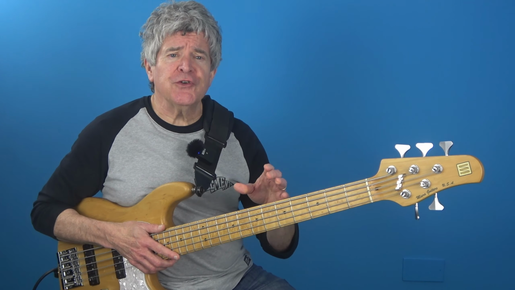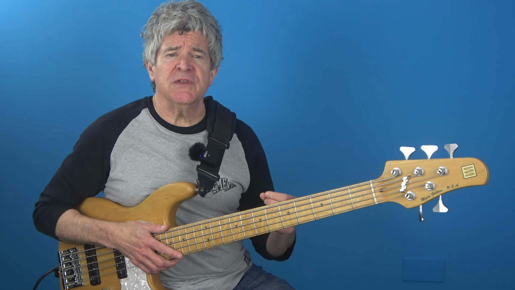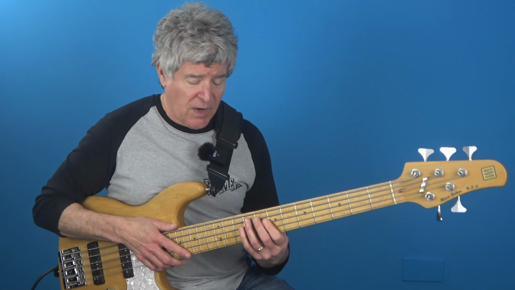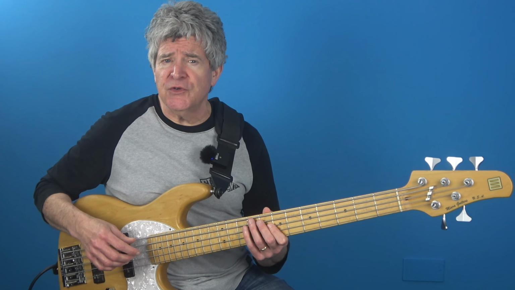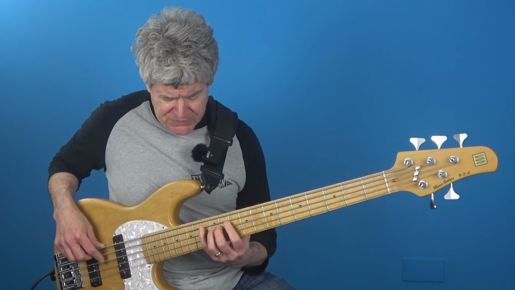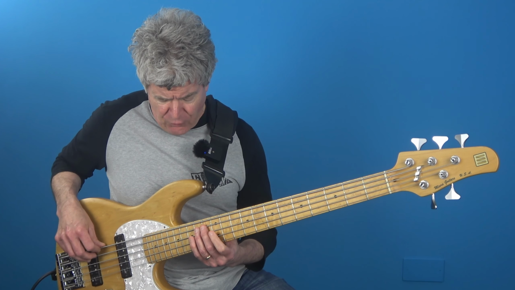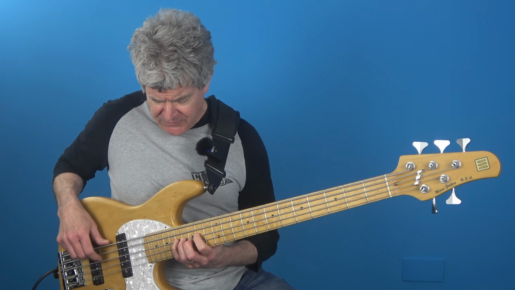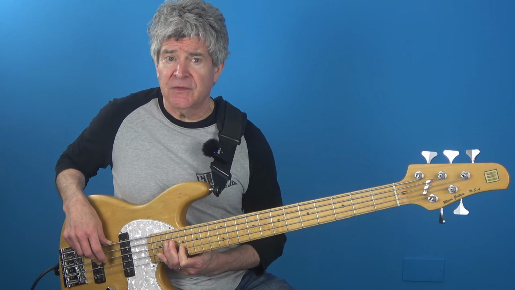Now I can also refer to these as the Roman numerals, and this is a good drill as well, where I play them and then say the Roman numerals out loud. So I go 1 major 7, 2 minor 7, 3 minor 7, 4 major 7, 5 7, 6 minor 7.